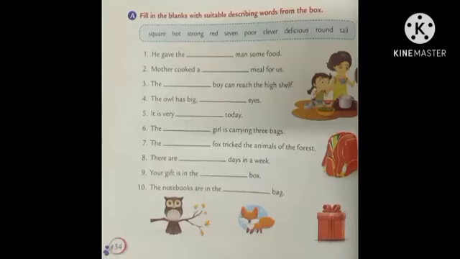Fill in the blanks with suitable describing words from the box. First, have a look over the box, children. Square, hot, strong, red, 7, poor, clever, delicious, round, tall. So, these are some describing words which are given to us in this box. You have to choose the describing words from the box and write them in these lines. Okay, children, so let's start with exercise A.